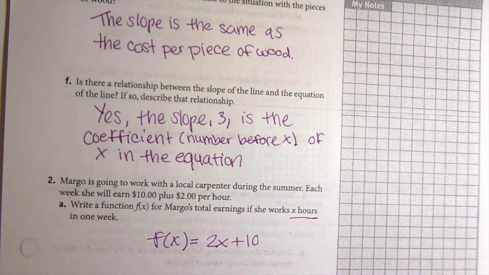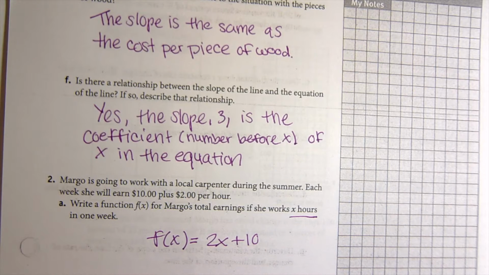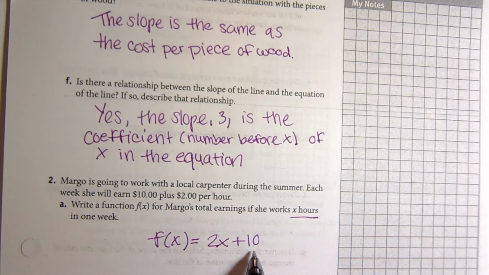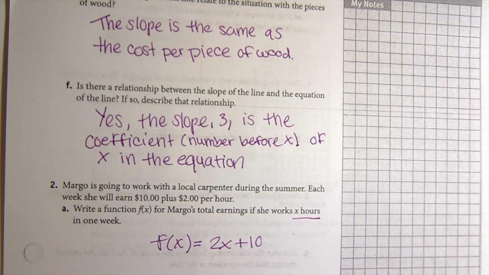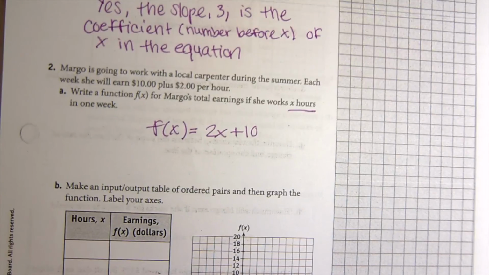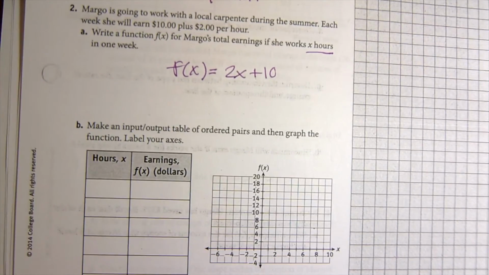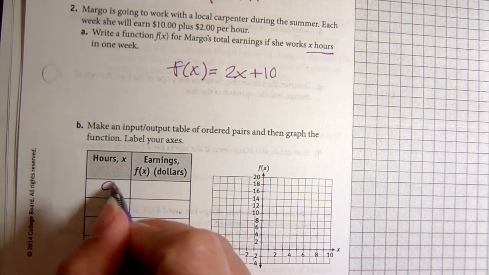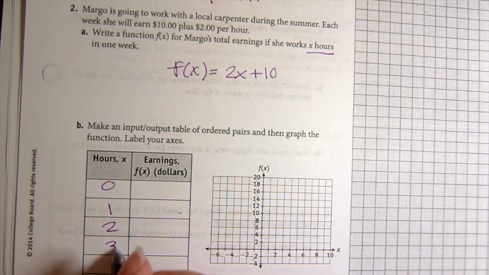And why do you say that? Because she gets $10 for going to work and $2 per hour. So what does the x stand for? The amount of hours she works. So she gets the $10 just for showing up plus $2 per hour with x being the number of hours. So again, they're asking us to do a table and a graph for this function. What can our x values be? They have to be positive. You cannot have negative hours. So it's probably easiest just to do 0, 1, 2, 3, 4, 5, 6.